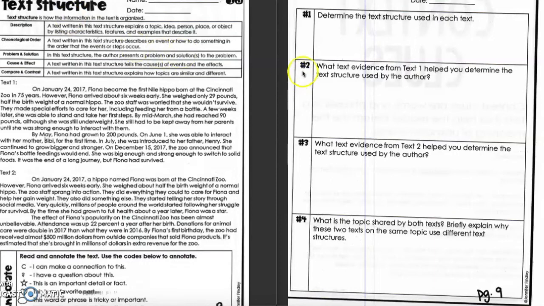All right, so let's talk about which text structure is used in each text. So for text 1, while I was reading this, I noticed a couple things. It talked about the order in which things happen. It talked about Fiona being born and how much she weighed, then bottle feedings, and it says a few weeks later she was able to do something else. And then by May, so by a later date, and then on December. So it just kept talking about all these different dates that happened.